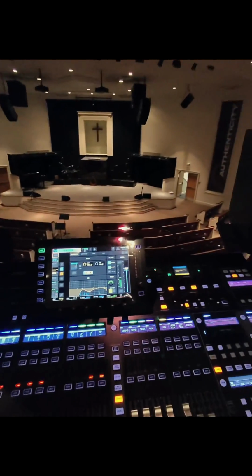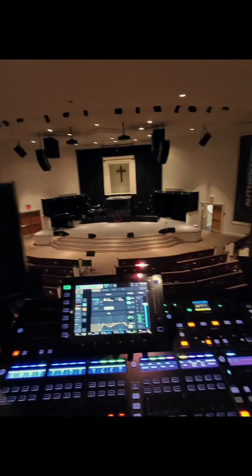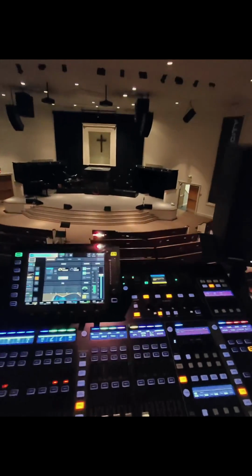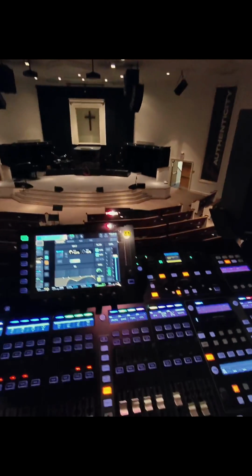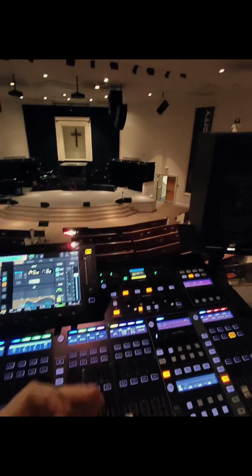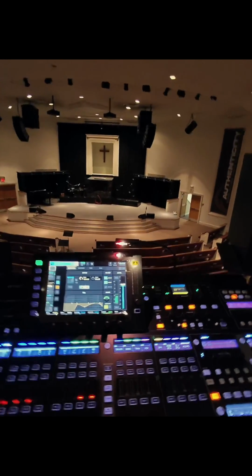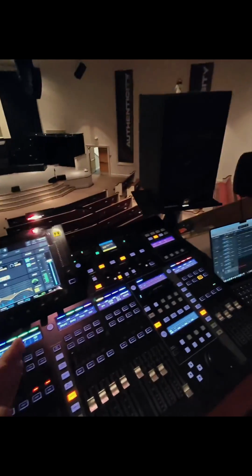I am mixing broadcasts from front of house, so I have one console. As you can see, I'm in the sanctuary right now. And this one console is doing both front of house and broadcast at the same time. So I thought it'd be beneficial to go through what my approach is for that and how I can achieve a good front of house mix, but also a killer broadcast mix all from the same desk.